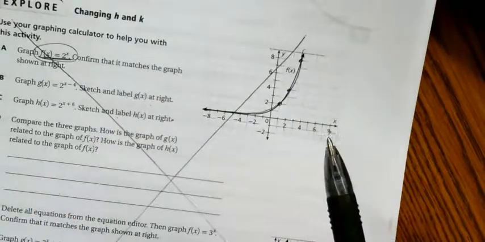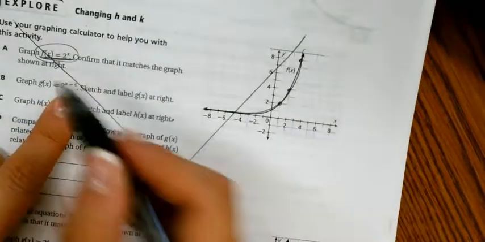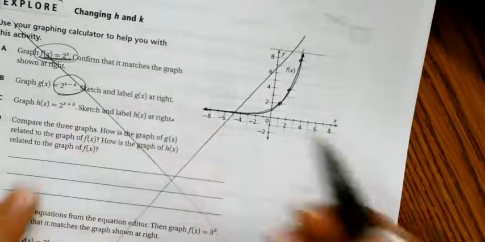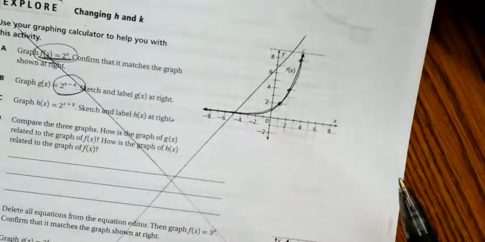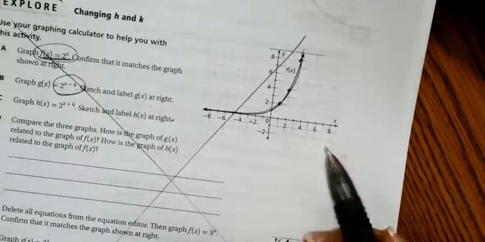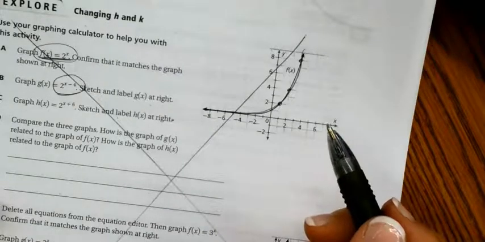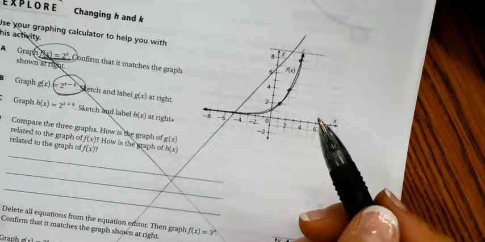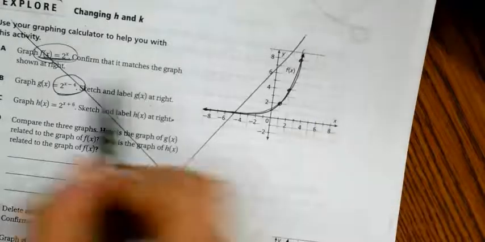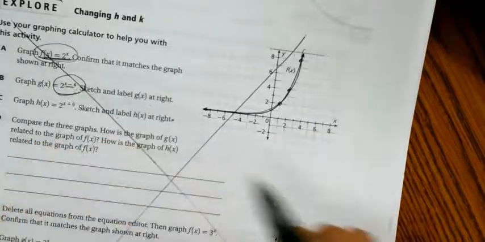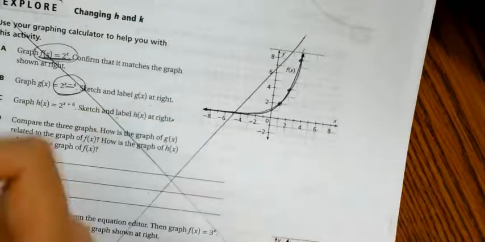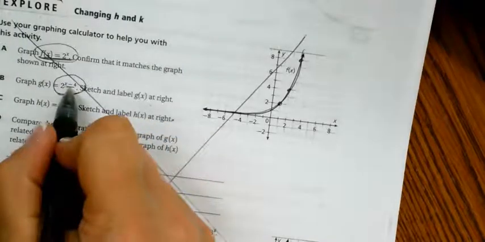So this is the basic parent function, y equals 2 to the x, right? So if I'm taking that, and I'm going to do this next one, 2 to the x minus 4, what's going to happen here with the g of x? What do you guys think? The x minus 4 goes 4 to the right, in the positive direction. It's left or right, opposite of what you would think.